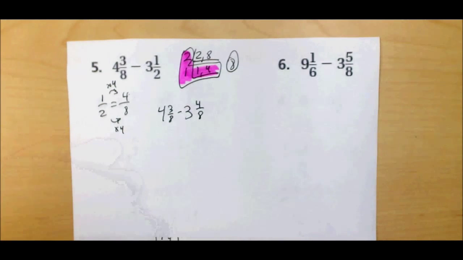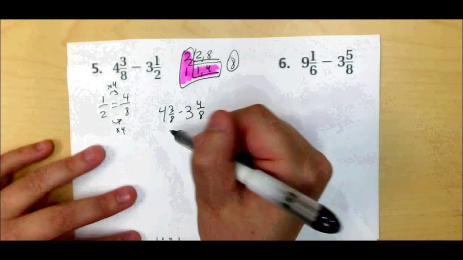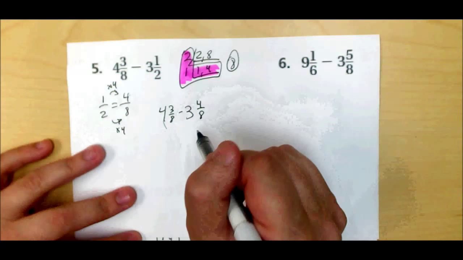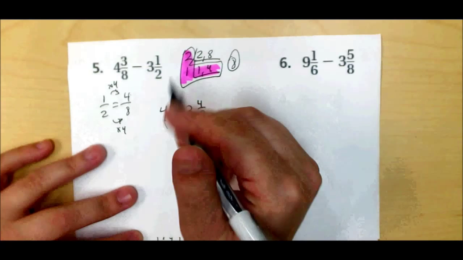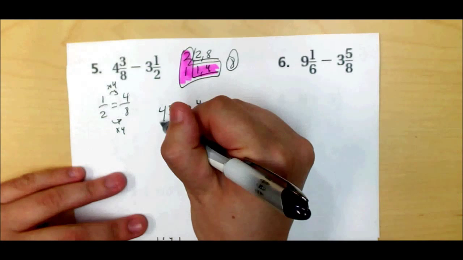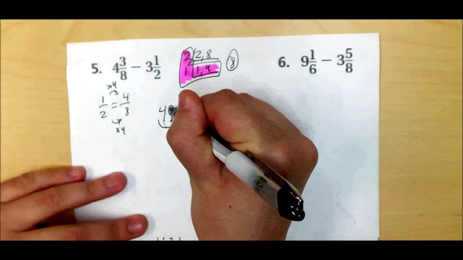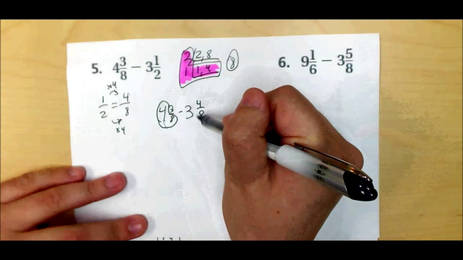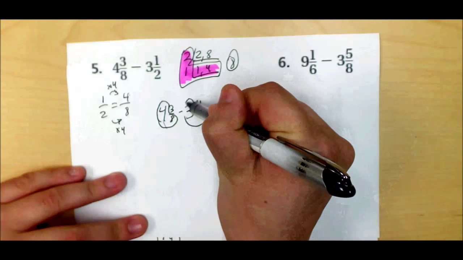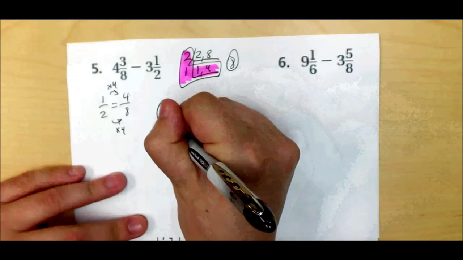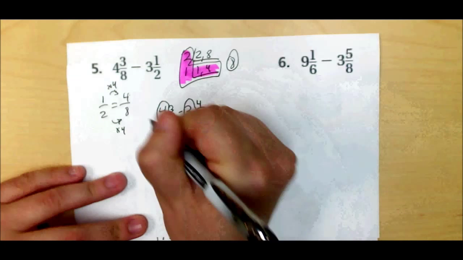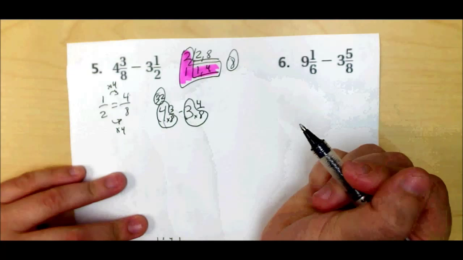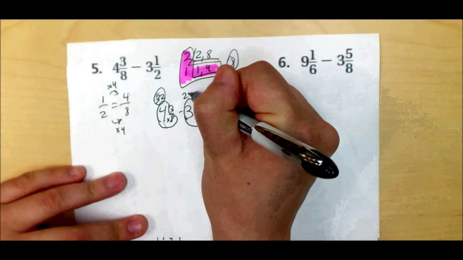Okay, so I'm going to use the jelly bean method to change these mixed numbers into improper fractions, and then I'll just subtract them. So I'm going to draw a jelly bean around these numbers here, and then I just multiply what's inside of them. 4 times 8 is 32. 3 times 8 is 24.